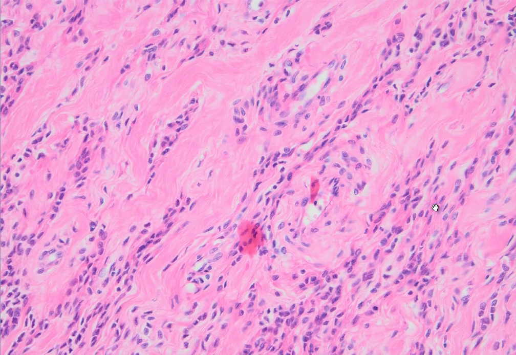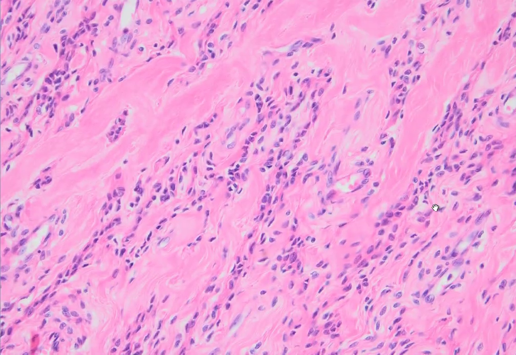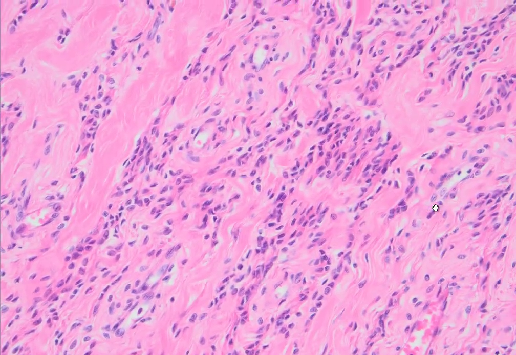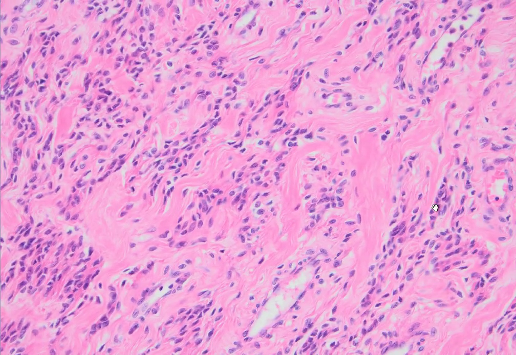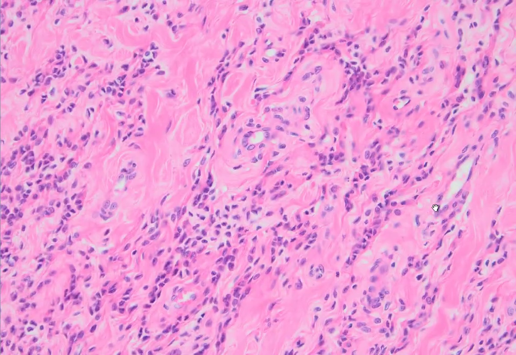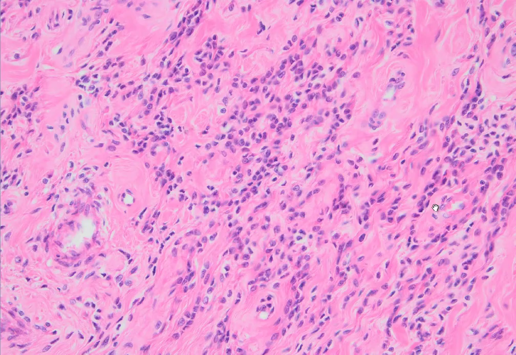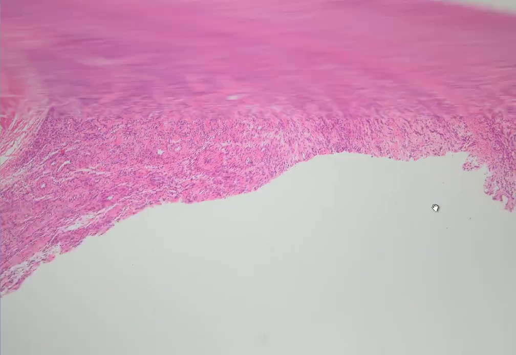To me, it looks like smooth muscle differentiation. To prove that, we ordered some immunostains. Before that, I'm going to show you some other slides.